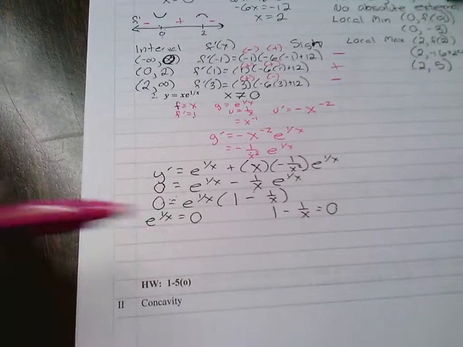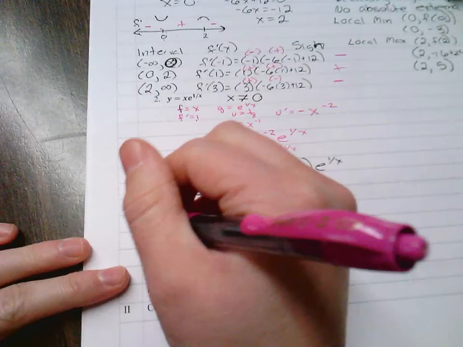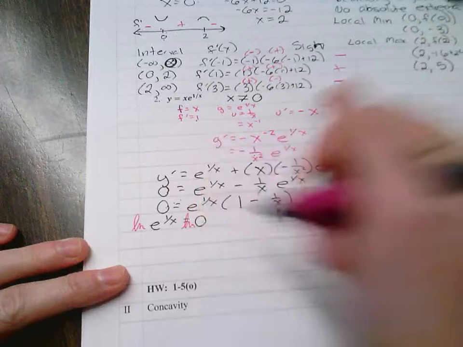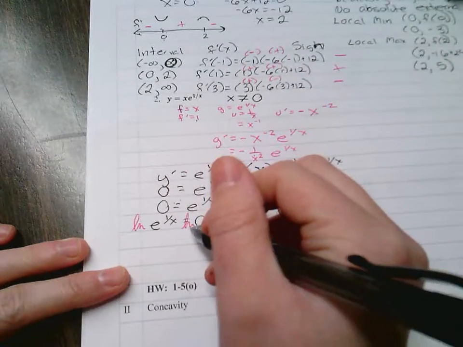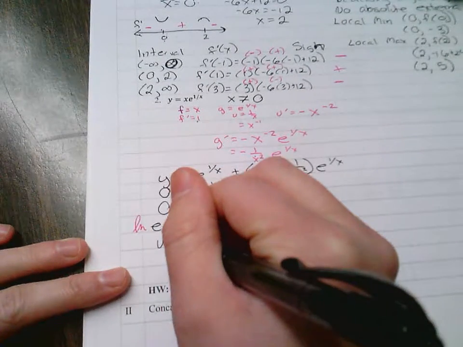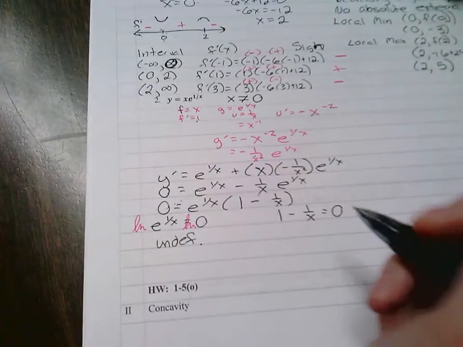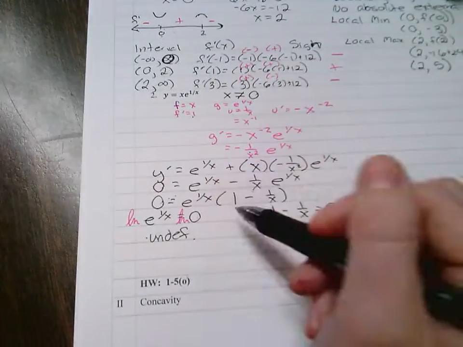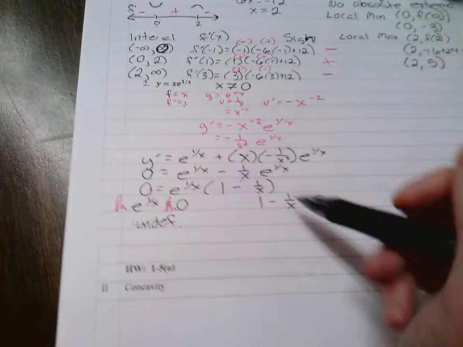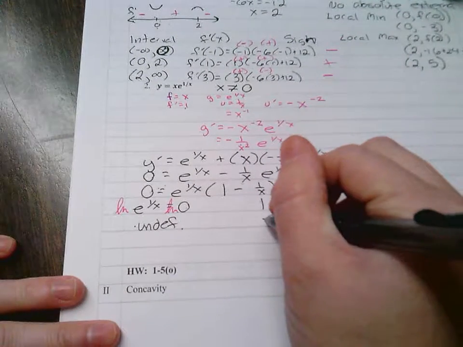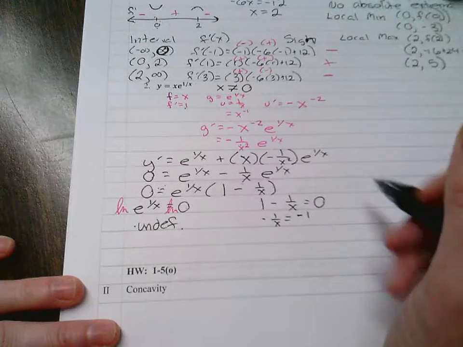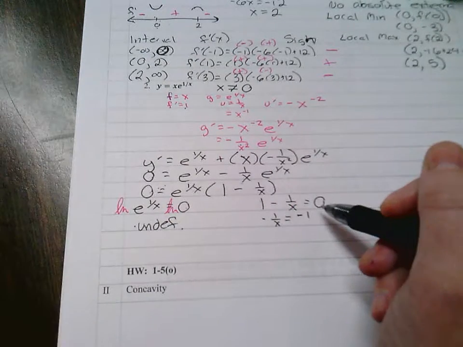Because if you do ln on both sides to bring that down, you're going to get ln of 0, which is going to give you an error. So this is undefined. You can't use any number there. Or no solution is probably a better term. Now let's go over here. So you have negative 1 over x equals negative 1. Cross multiply, you're going to get x equals 1.